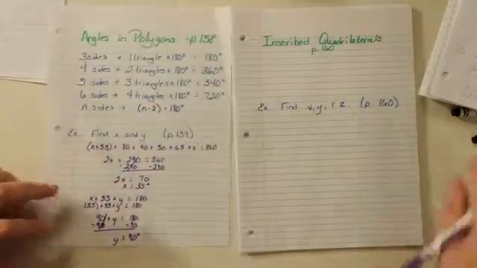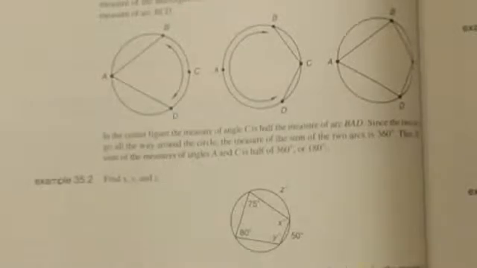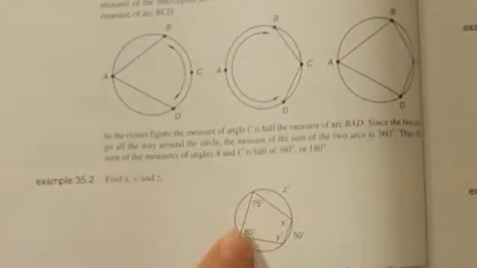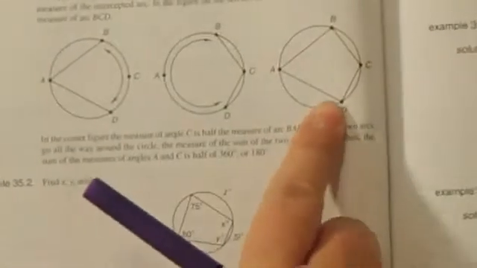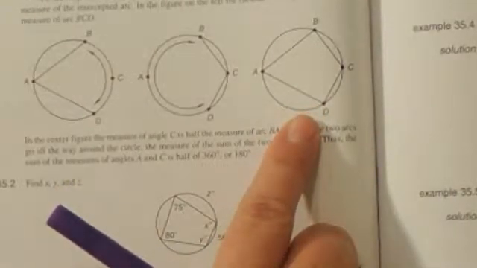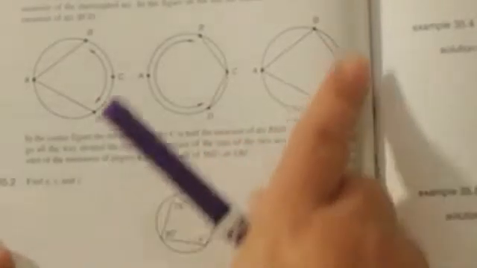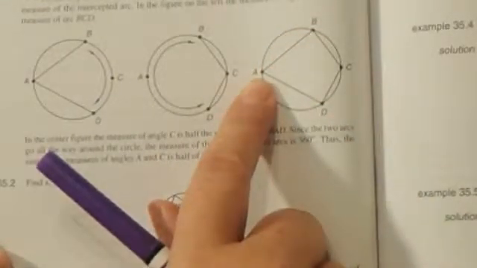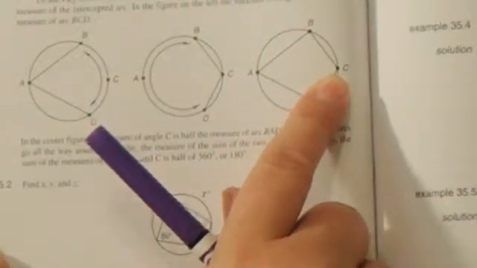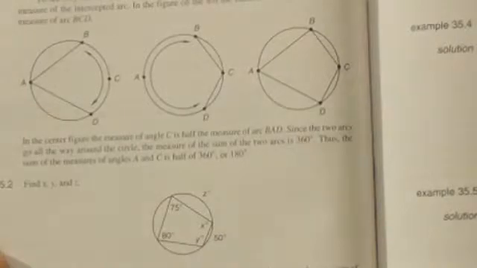Let's move on. Inscribed quadrilaterals. Let's look at page 160. If a quadrilateral is inscribed in a circle, so here is a quadrilateral inscribed in a circle, and here's one up here also, the sum of the measure of any pair of opposite angles is 180 degrees. So in this case, angle A plus angle C equals 180 degrees, and angle D plus angle B equals 180 degrees.